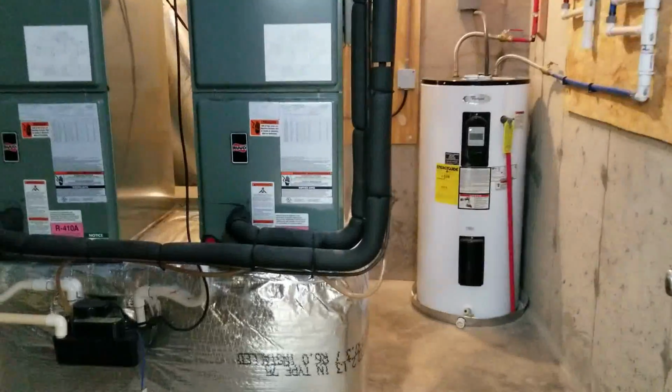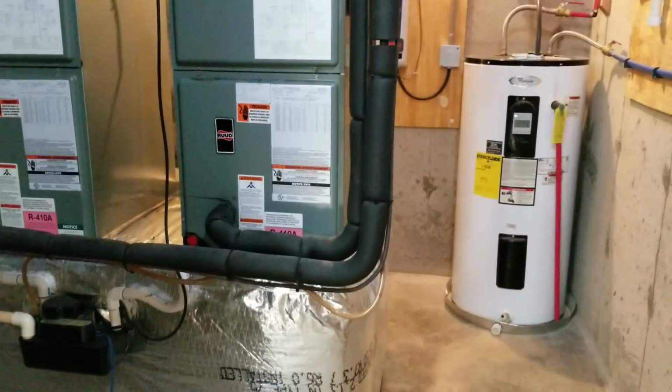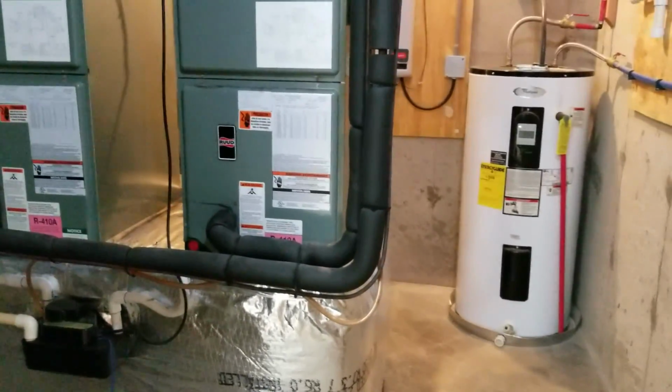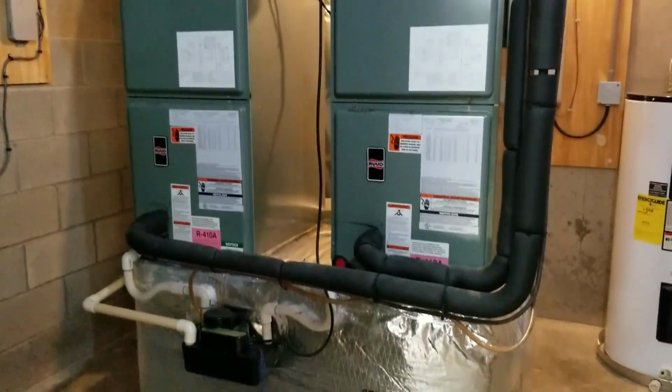Okay, so here we are. There's a water heater there in the corner, which you saw. We're not going to talk about that, though. We're going to talk about the heating and cooling system. So here are the 2 air handlers. These are 2 3-ton units that we talked about.